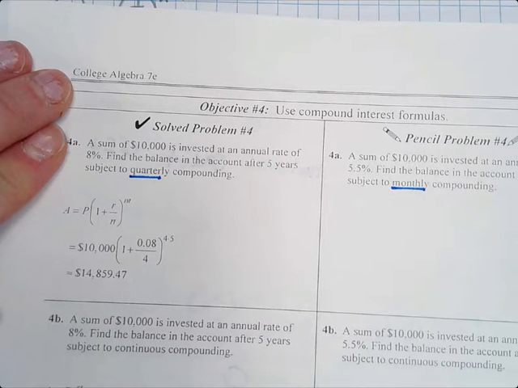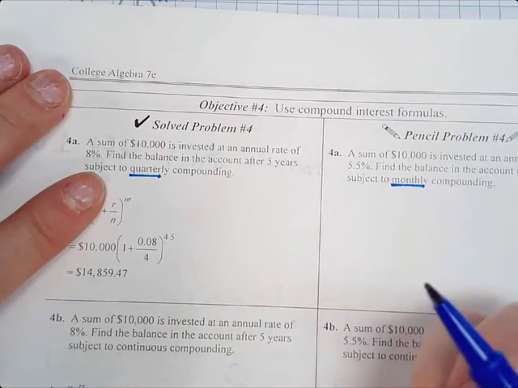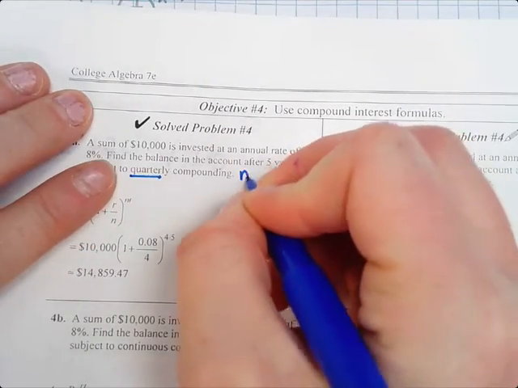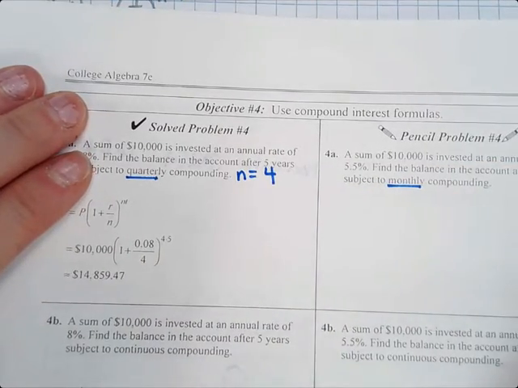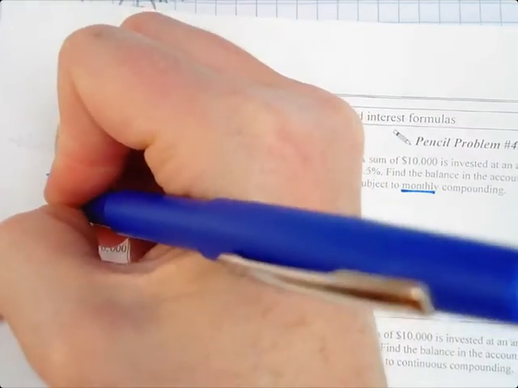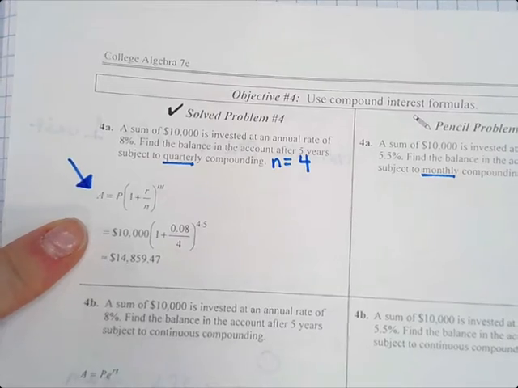Find the balance in the account after 5 years, subject to quarterly compounding. Since it's quarterly, how many times would that be per year? 4. So we would say n equals 4. So we will use this formula when you're dealing with compound interest.